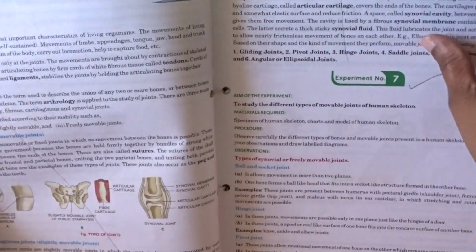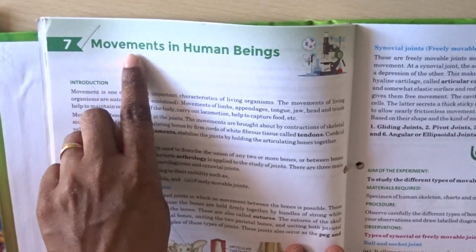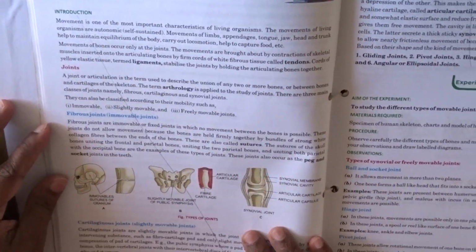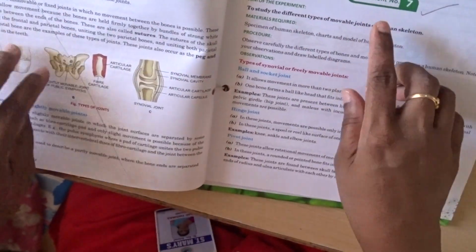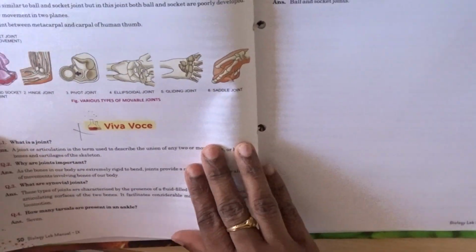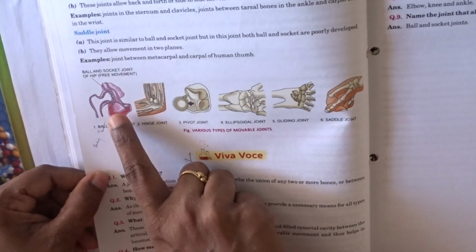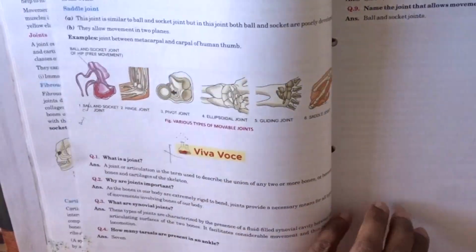And then next, seventh chapter, movement in human beings. Movement in human beings, you can write it here. Experiment, all these things no need. And experiment number 7, this you have to write, up to here. And then 1, 2, 3, 4, 5, 6 diagrams are there. Any 2 diagrams you have to draw.